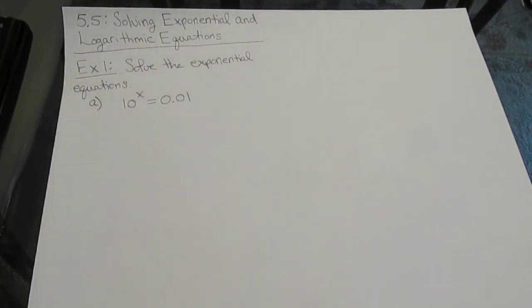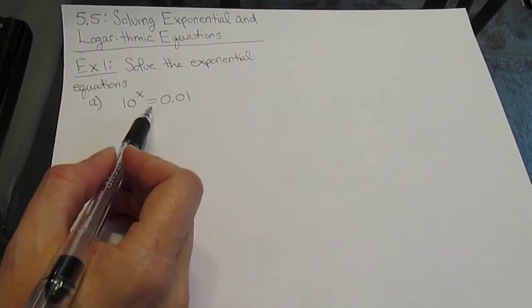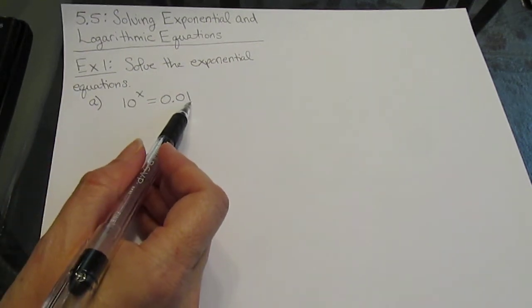Today we're working on section 5.5, solving exponential and logarithmic equations. We're going to start off with the exponential equations. So I have the first one written here for us. We've got 10 to the x power equals 0.01.